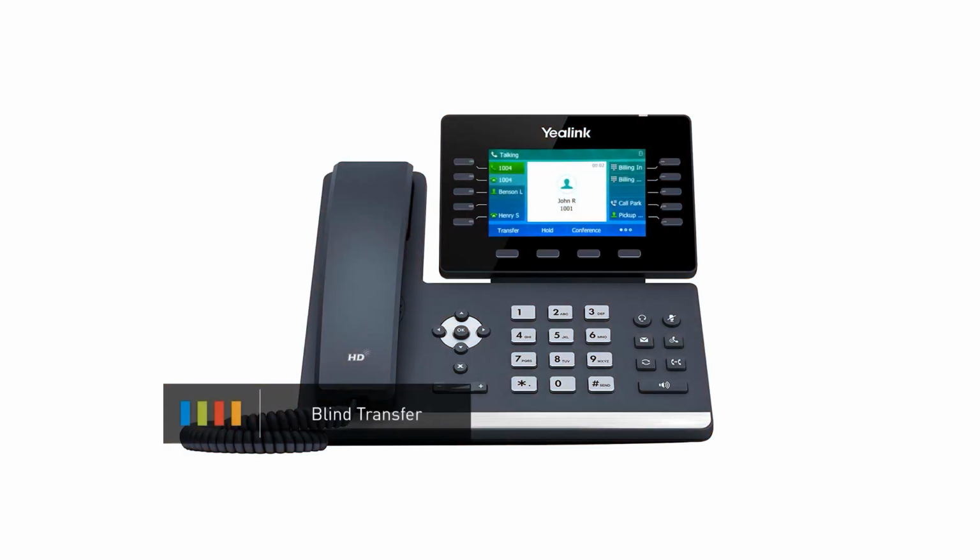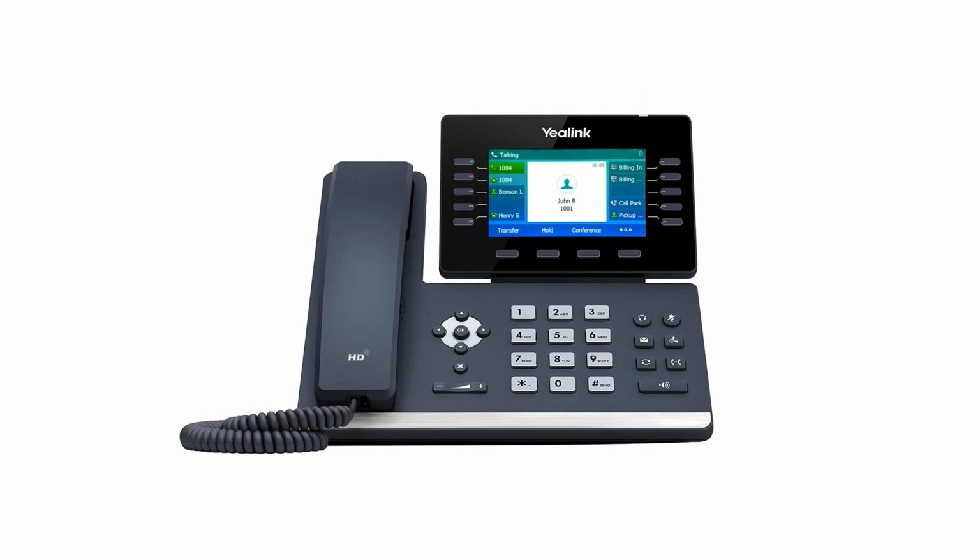A blind transfer allows you to immediately transfer the call to another number or extension. On the bottom of the screen, press the Transfer soft key. This will place the caller on hold. Dial the number or extension you want to transfer to and press the B Transfer key. The call will immediately start ringing on the second party.